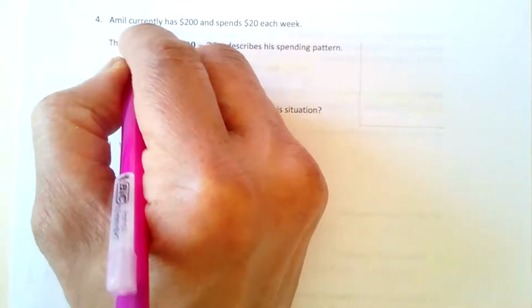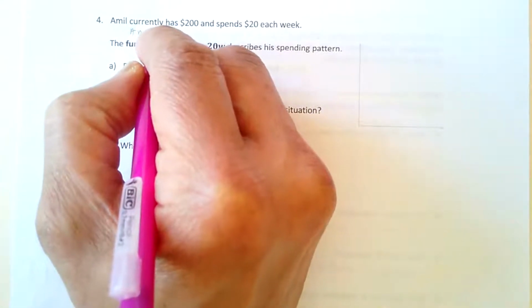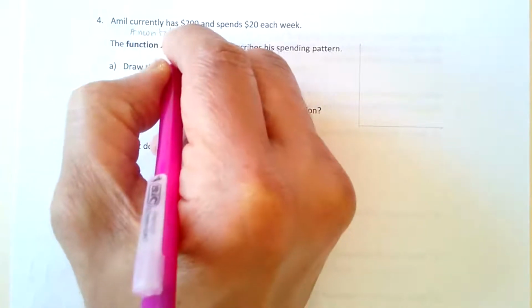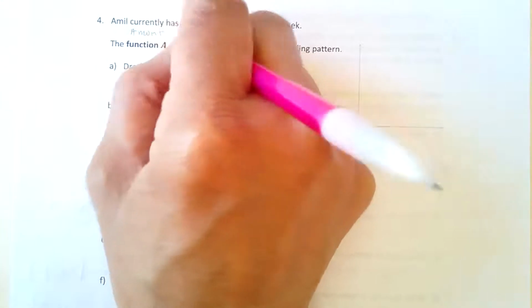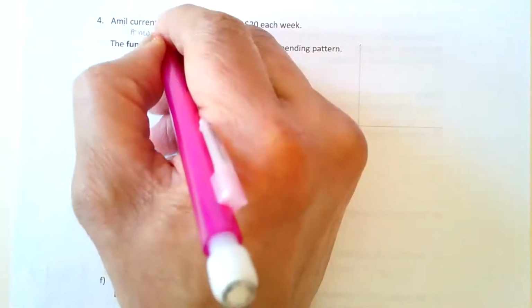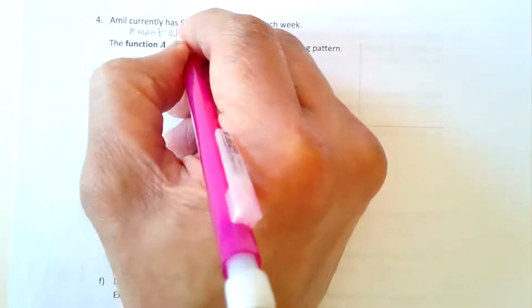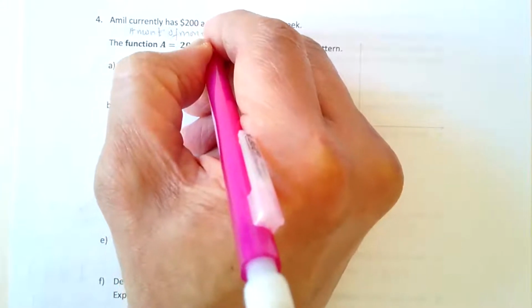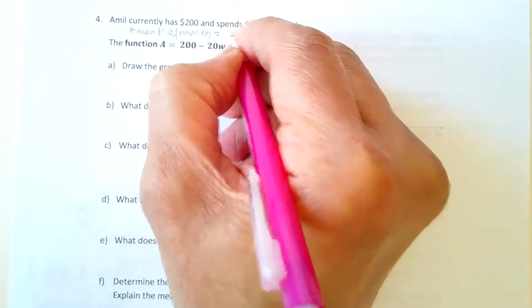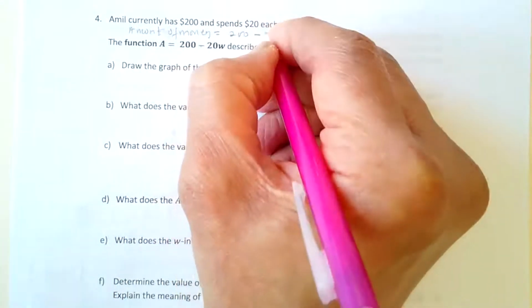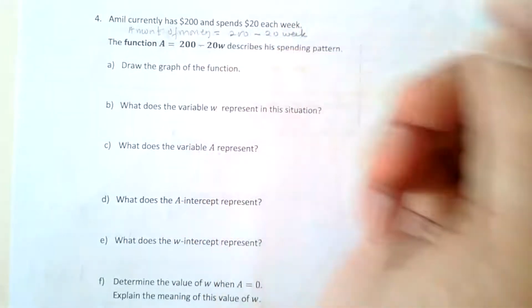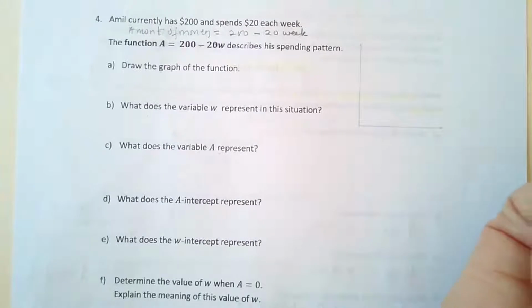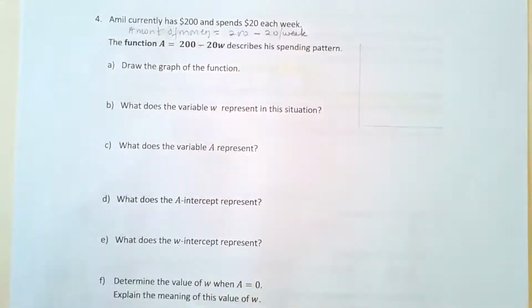So the amount of money is equal to 200 minus $20 per week. That's how much he's spending per week.